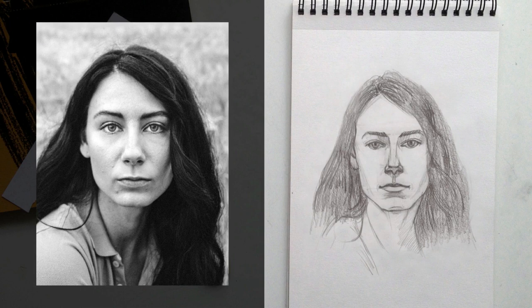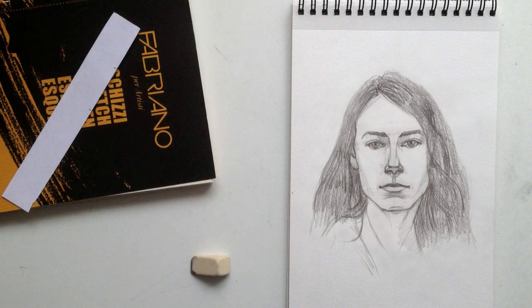Did you miss anything important in your version of a portrait? Check it again. So you have finished your first portraits. It was interesting.